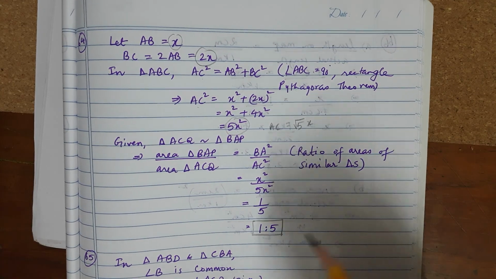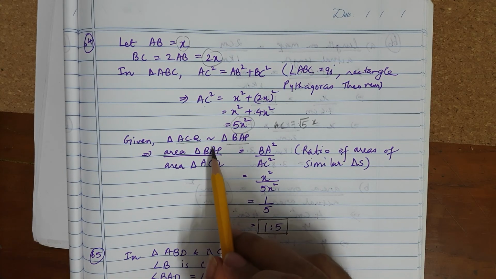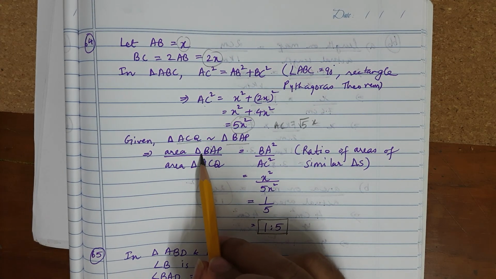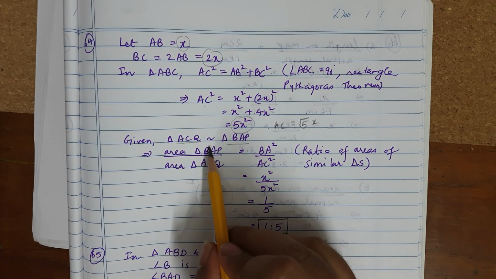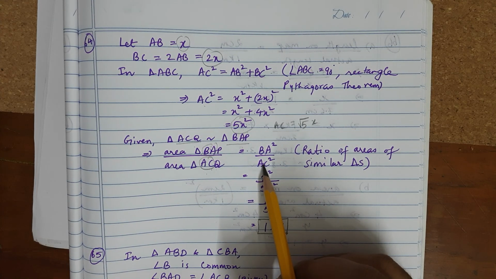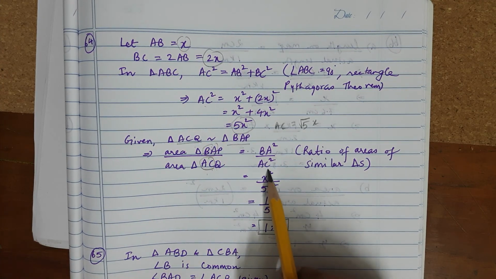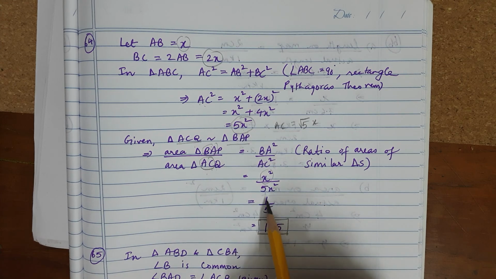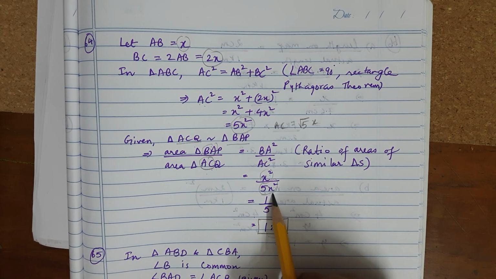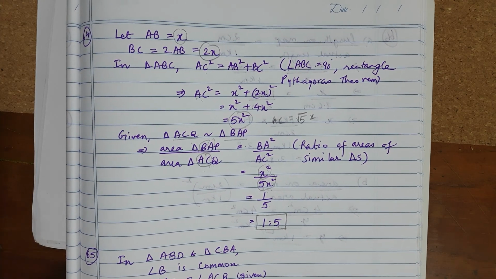Okay, now given that ACQ is similar to BAP, if I want to write the ratio of the similar triangles BAP and ACQ, I can look at BA and AC. These are corresponding sides. So the ratio of area will be BA square by AC square. Now BA square, BA or AB is x. So it is x square. AC square is 5x square. X square by 5x square is 1 by 5, or the ratio 1:5. So that is the required ratio of areas in this question.